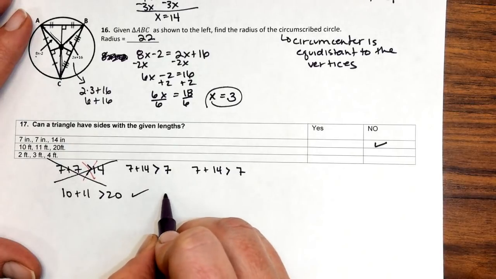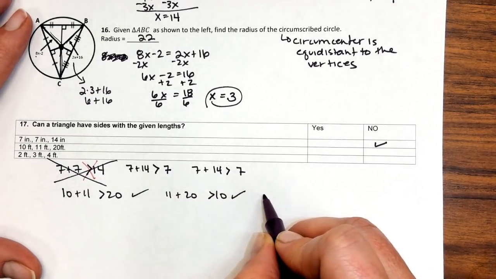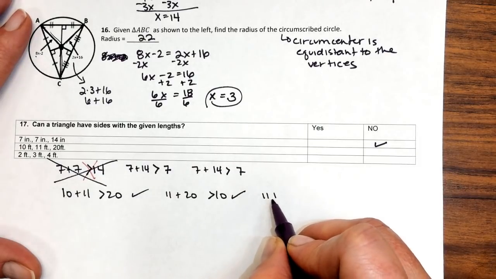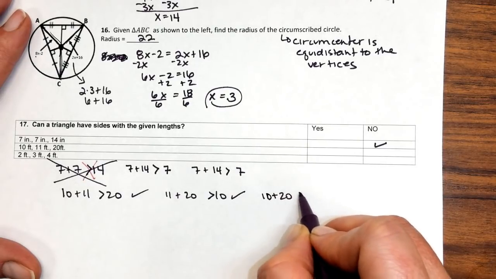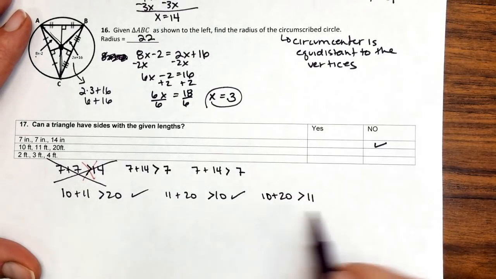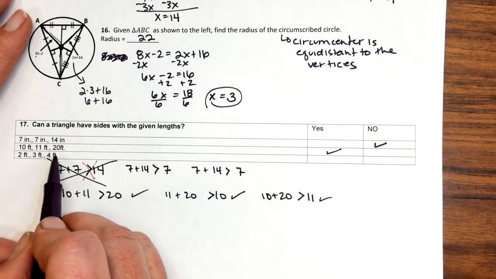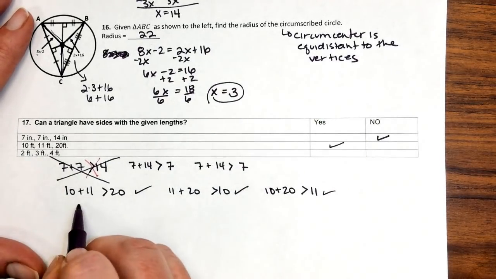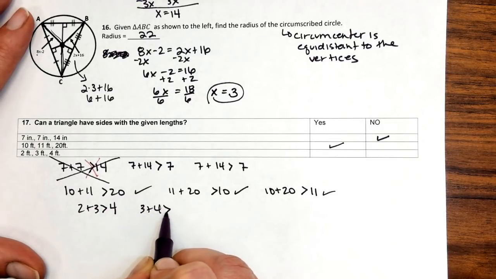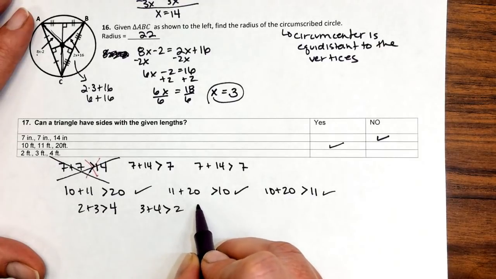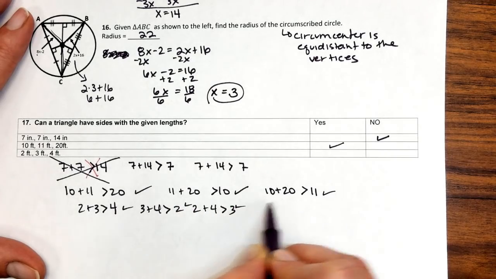Check. 11 plus 20 is greater than 10. Check. And 10 plus 20 is greater than 11. Check. That's a yes. This last one, 2 plus 3 is greater than 4. Good. 3 plus 4 is greater than 2. And 2 plus 4 is greater than 3. Check, check, check. Yes.